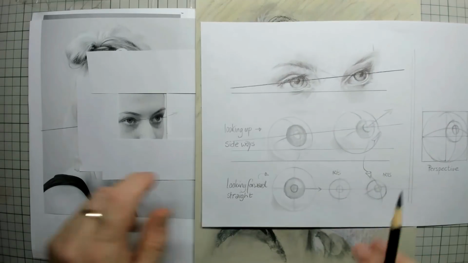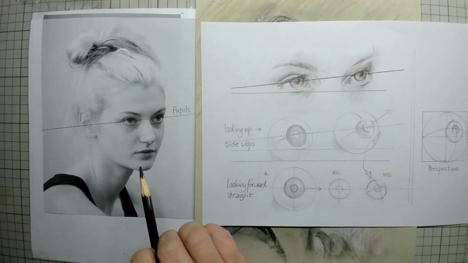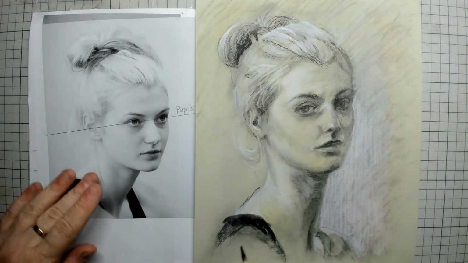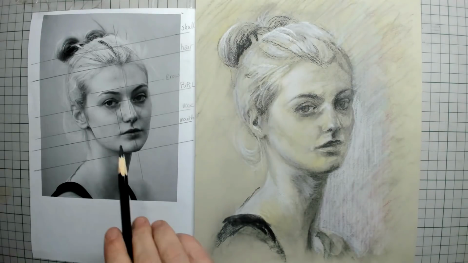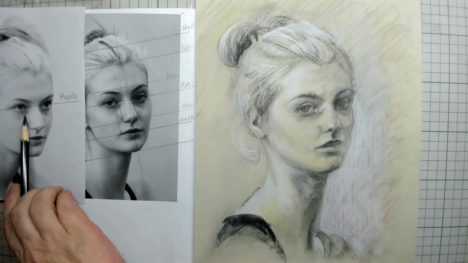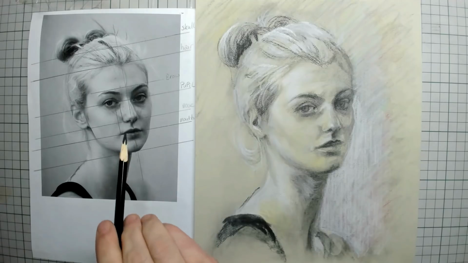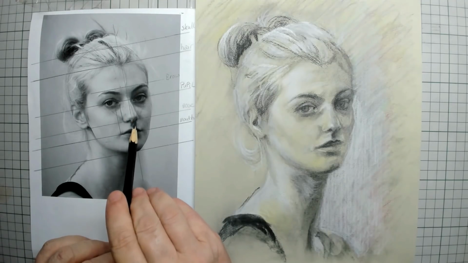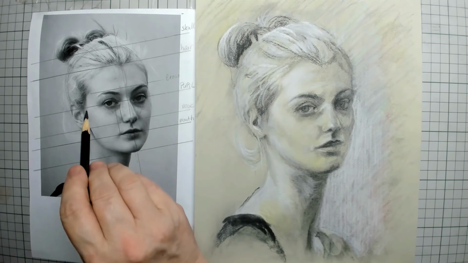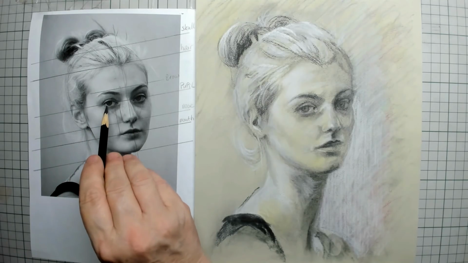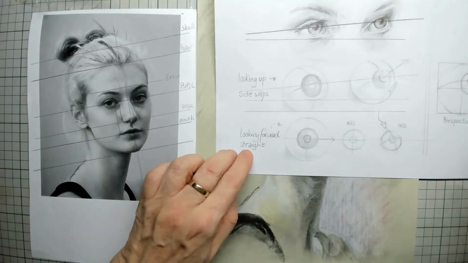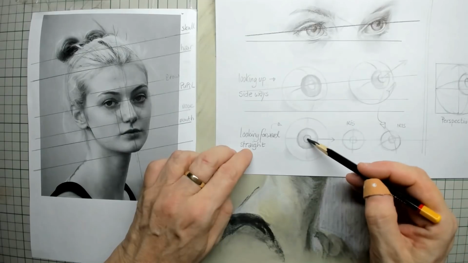Now, this model, and this is also a very good demonstration, I think. This is the same model, the same girl, but here she is looking straight at us. So here you see the eye as is here, looking straight at us.